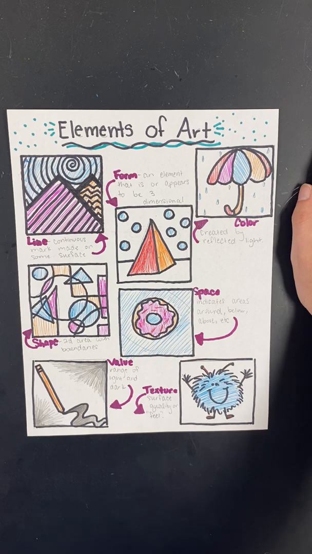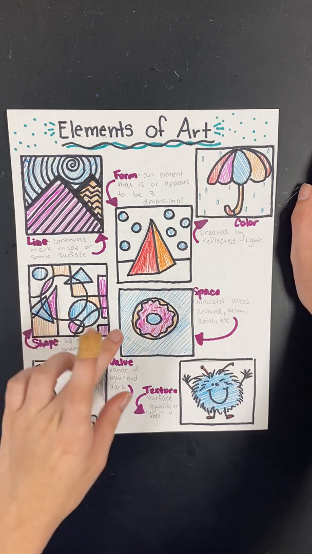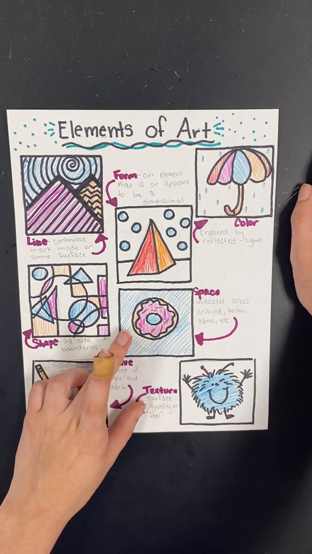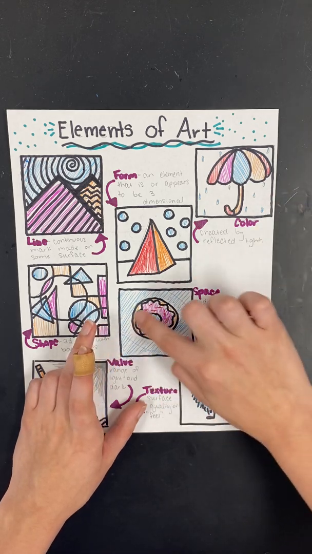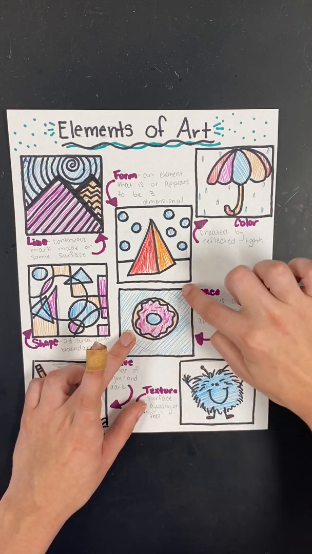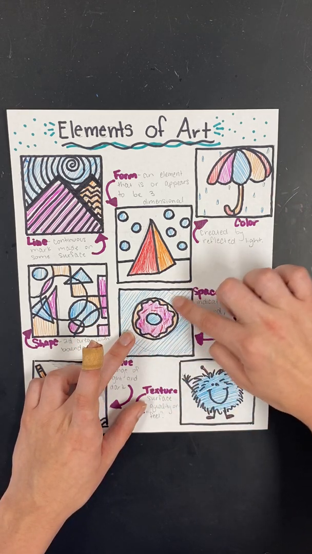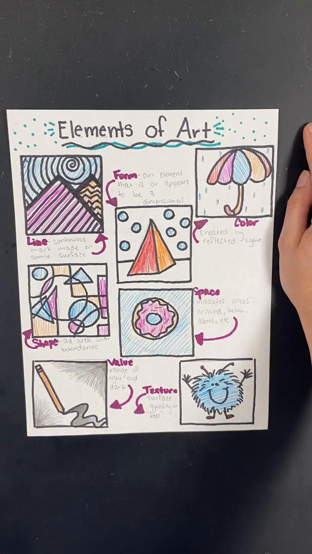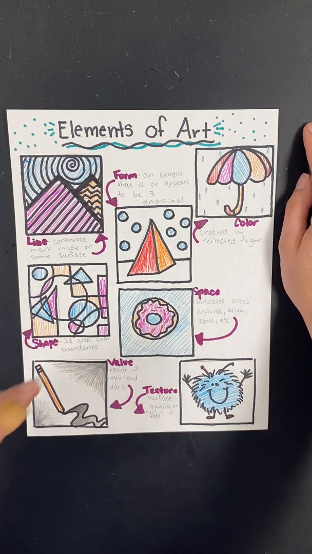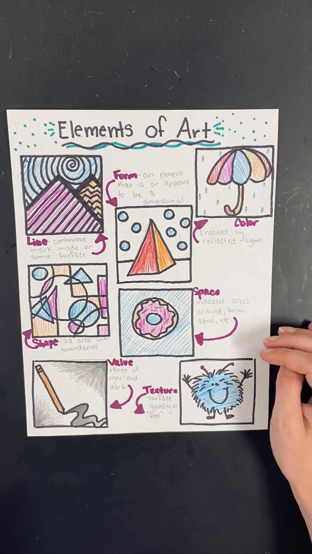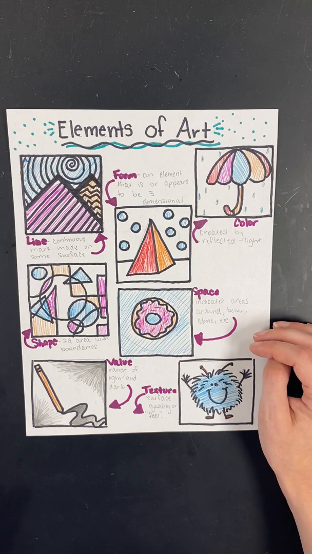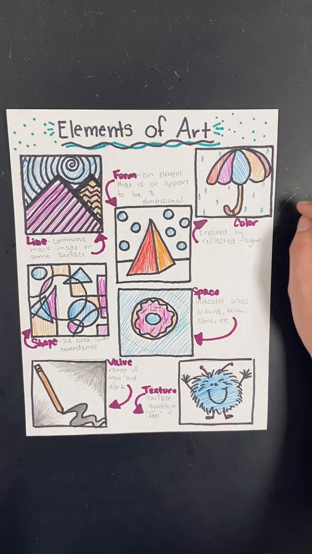But remember, space can also be something like someone could be really close up to the frame, and then way back in the distance could be a teeny tiny person. And that would be space as well, because there's space in between those two people. And look up examples online, y'all. If you're not sure, Google some ideas. I'm fine with that.